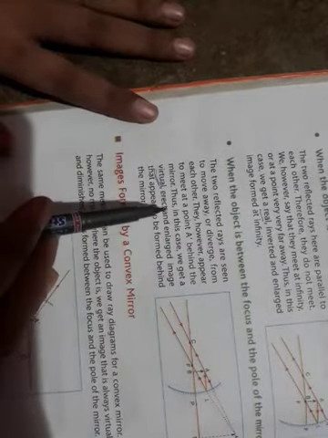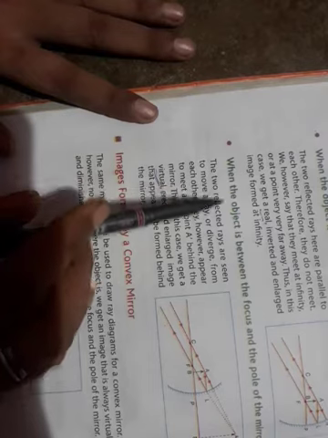But one case where the image will form virtual is when the object is between the focus and the pole of the mirror. If you keep an object between them, this is observed. You may also observe it, there is no problem.